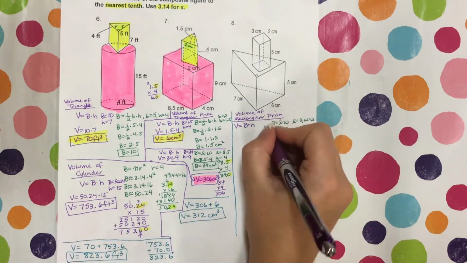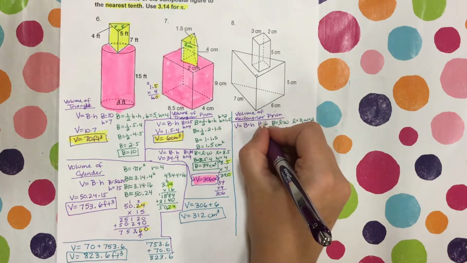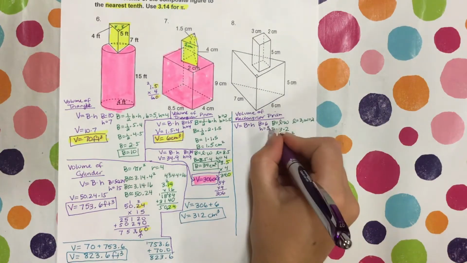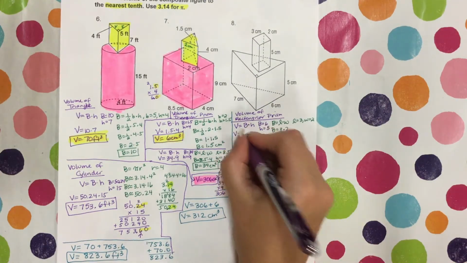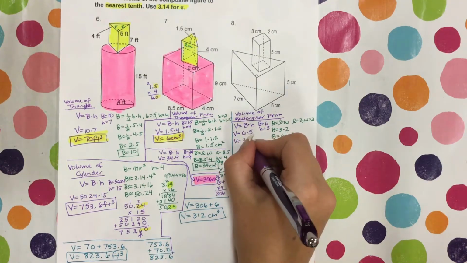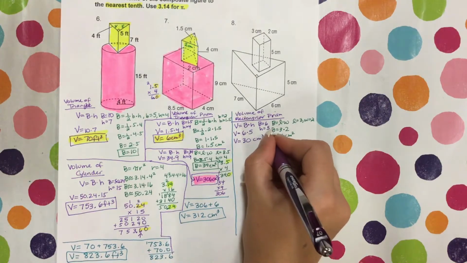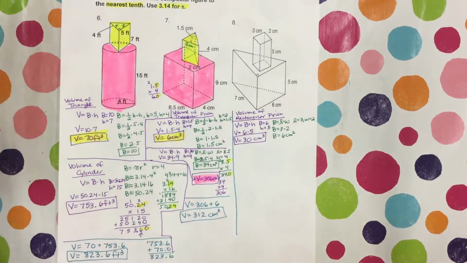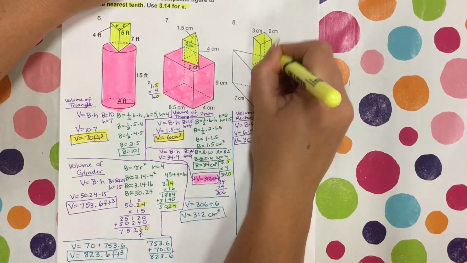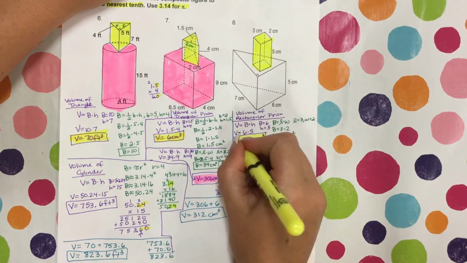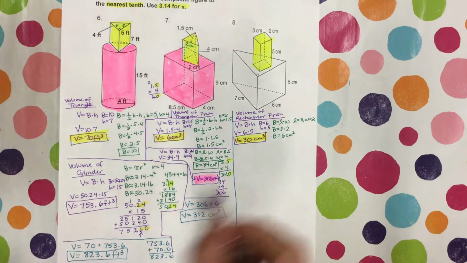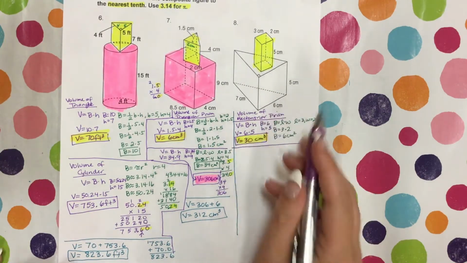So that's what the area of the base is. So big B equals 6, and the height of the rectangular prism is just 5. So we substitute in those values, and we get the volume equals 6 times 5, which means the volume is 6 times 5 is 30 centimeters cubed. So that is the volume of the rectangular prism on top here. 30 centimeters cubed. Perfect. So now we just need to determine what is the volume of the triangular prism.